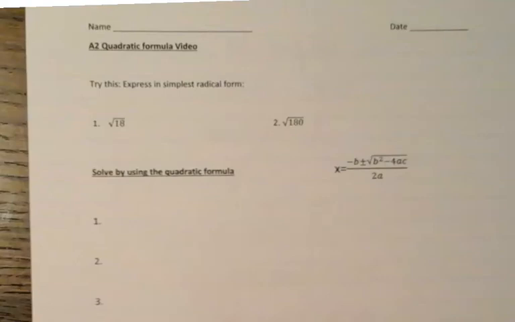Alright, tonight we're going to be talking about the quadratic formula, but before we do that, let's get some review and express these problems in simplest radical form. So we'll look at problem 1. Try this before I do it, so put me on pause, you know the deal.